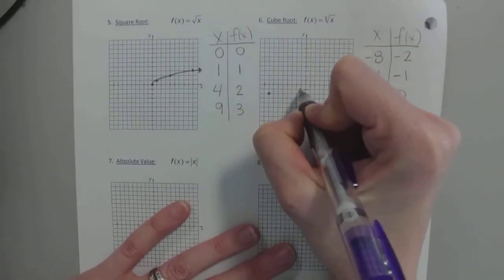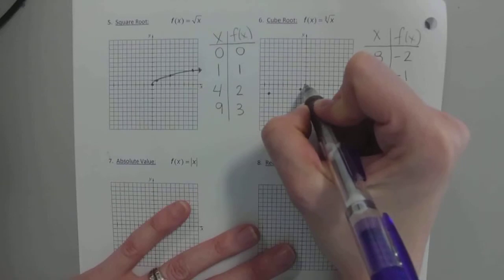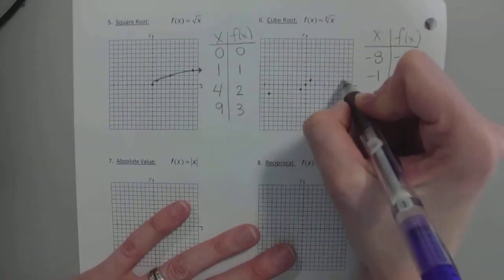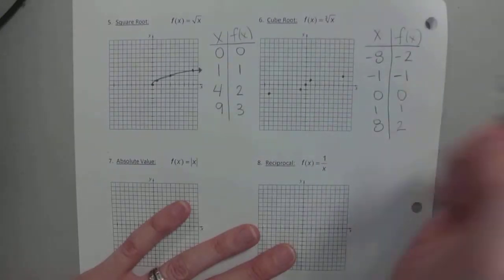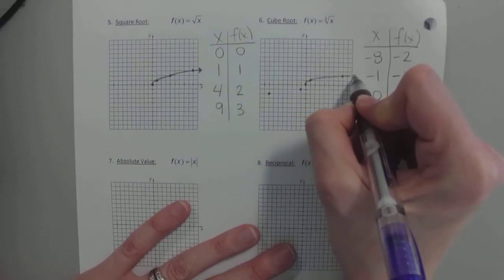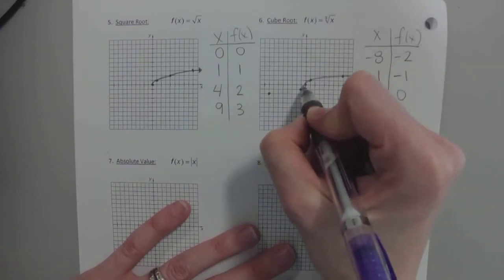He's going the other direction, okay? So we're going to go all the way out to negative 8. We're going to go down 2. Then we're going to go out 1 and down 1. Then we're going to go to 0, 0. Then we're going to graph 1, 1. And then 8, 2. Okay?